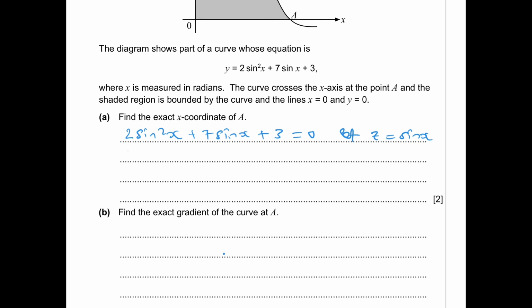So what am I going to have here? I'm going to have 2z squared plus 7z plus 3 equals 0. That's a quadratic equation which we can easily solve either by the formula method, completing the square, or factorization. But we need to be wise. Remember, this is just 2 marks. We can't go ahead and use the formula method, which is a bit long, or completing the square. So the easiest thing is to factorize, because this is factorizable.